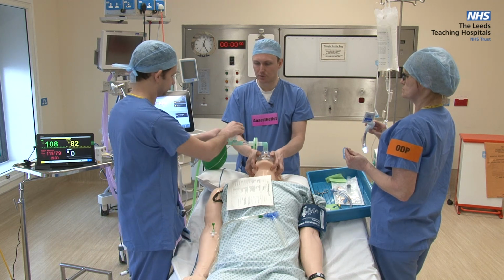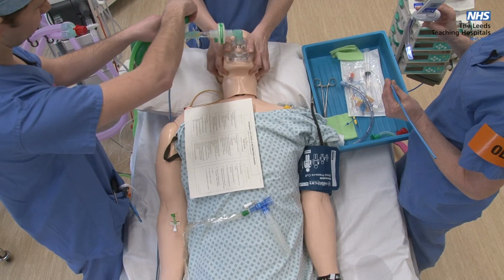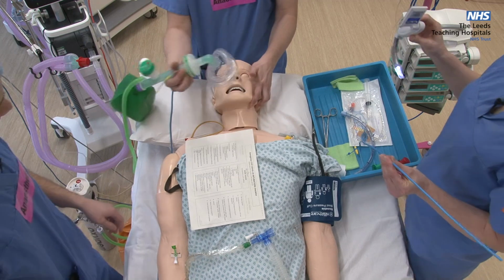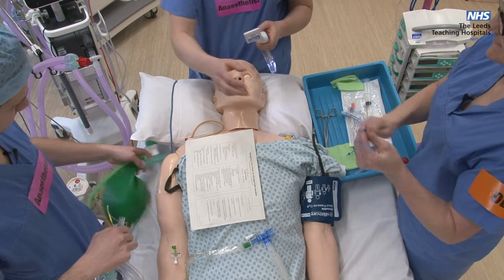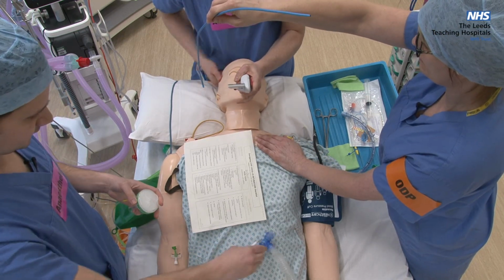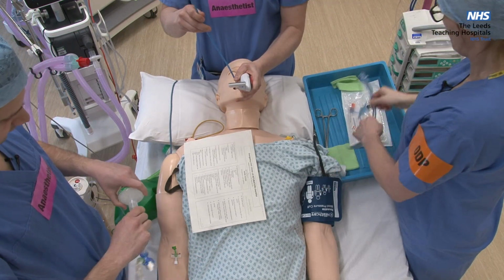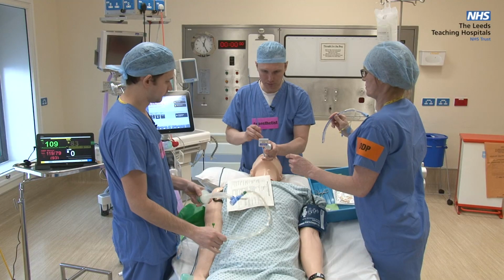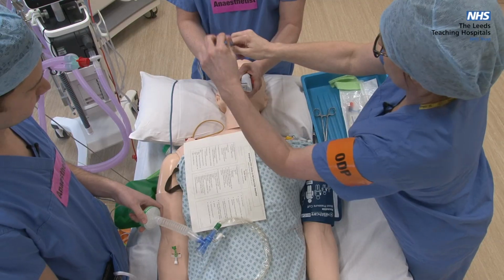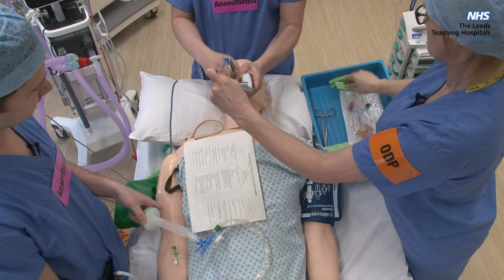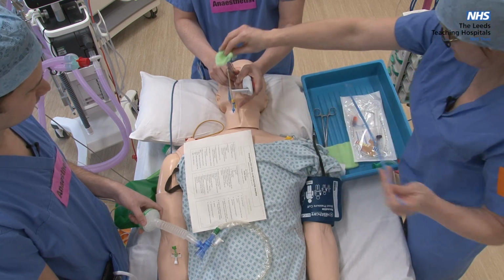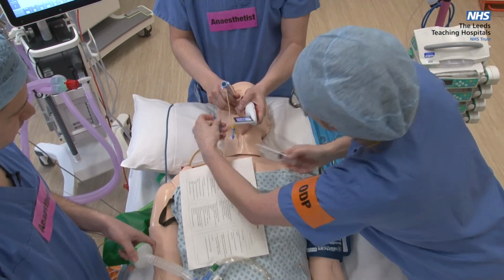So do you want to open the APL valve? APL valve open. Turn off the oxygen. Oxygen off. I'm going to give that to you now. Thank you. So epiglottis, chords, it's an easy view with the McGrath. Bougie through the chords. I have the tube. Tube through the chords, bougie out, please. Bougie out.